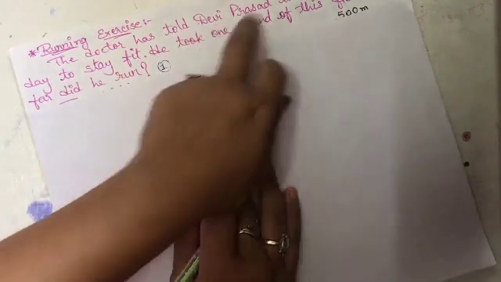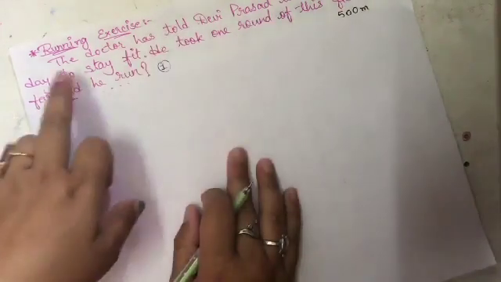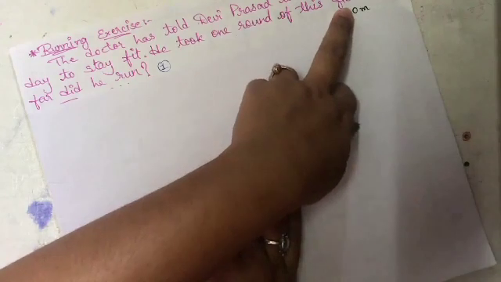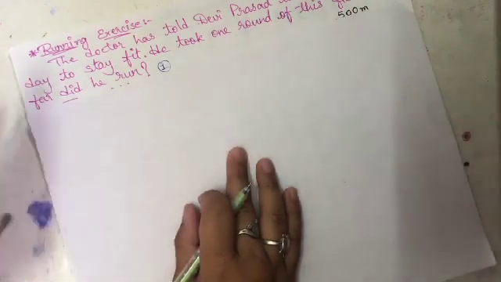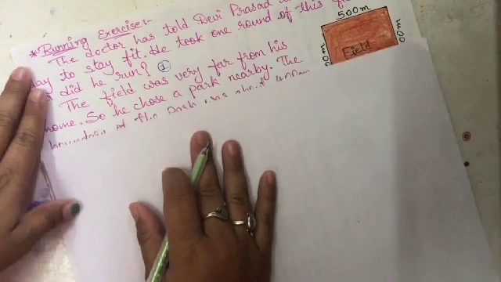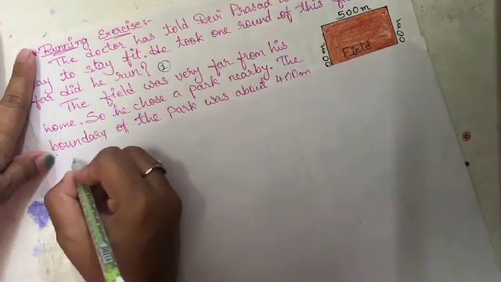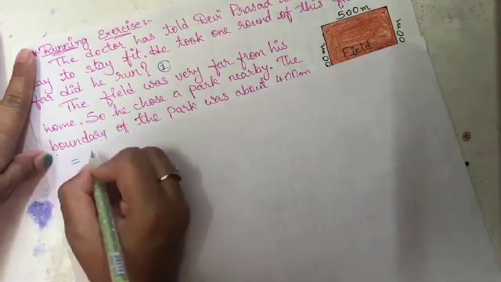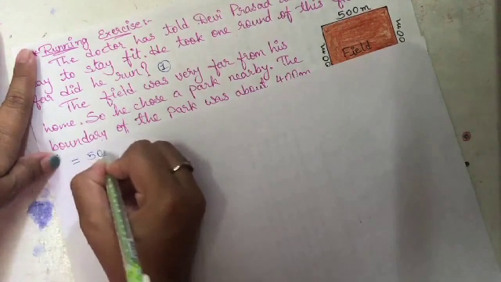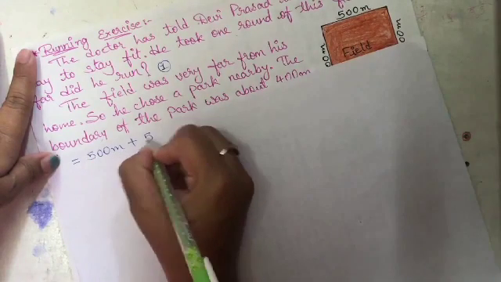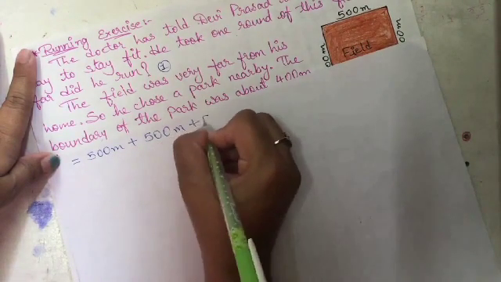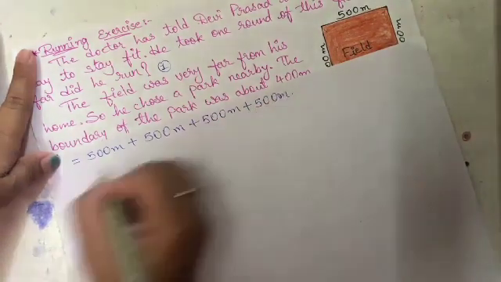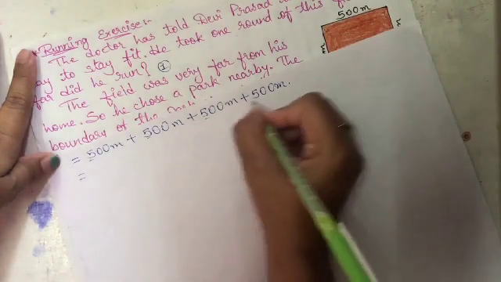The doctor has told Devi Prasad to run 2 kilometers every day to stay fit. He took 1 round of this field. How far did he run? So you know that the field has, you can say, 500 meter plus 500 meter plus 500 meter plus 500 meter, which is 5, 5, 5, 5.